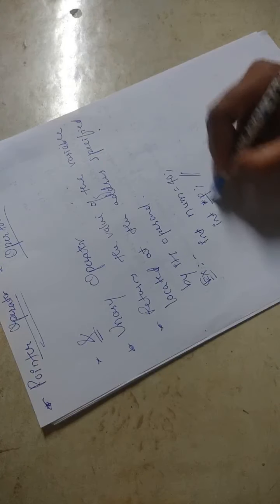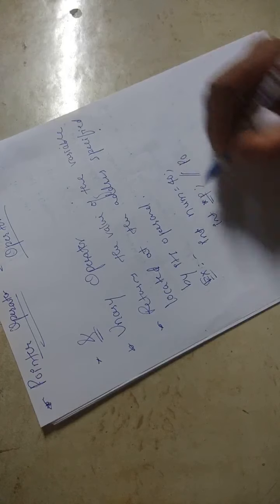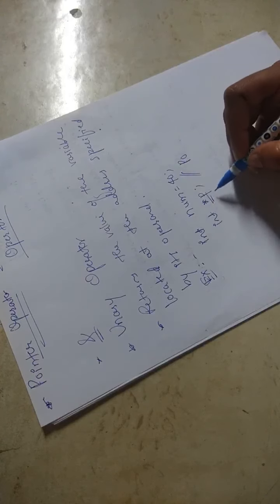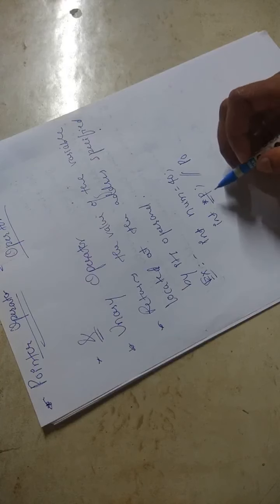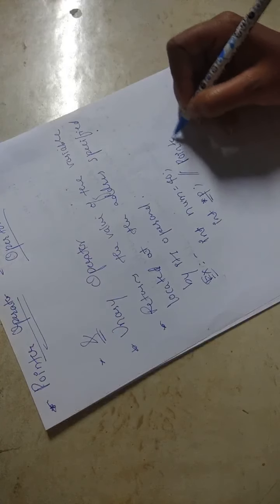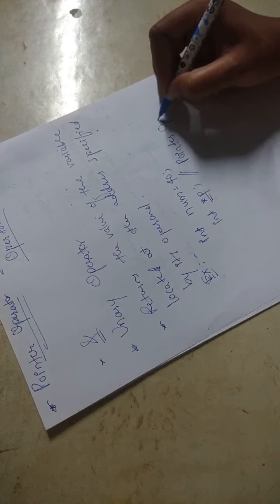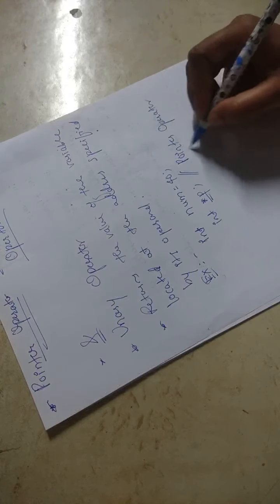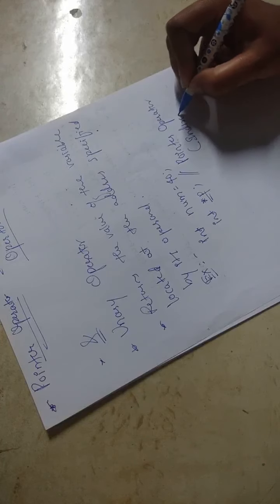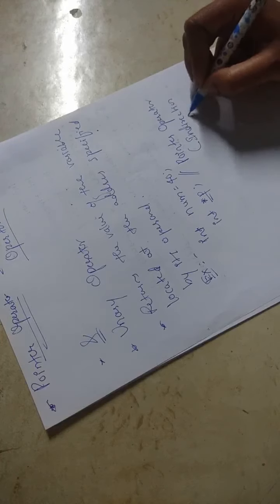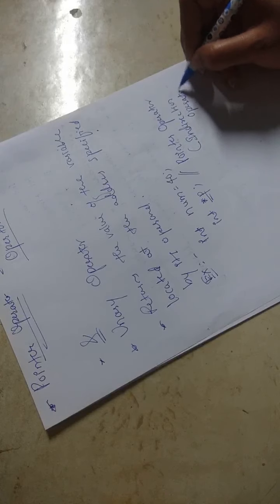Now this asterisk p uses your pointer operator, which we have used here to define this variable as a pointer, no? So it is nothing but a pointer variable. The asterisk is the pointer operator, which is also called the indirection operator. There are two names, pointer operator and indirection operator.